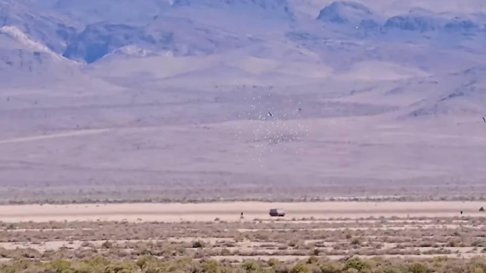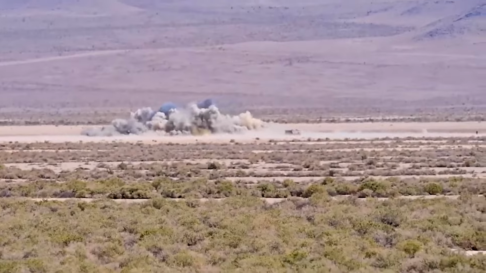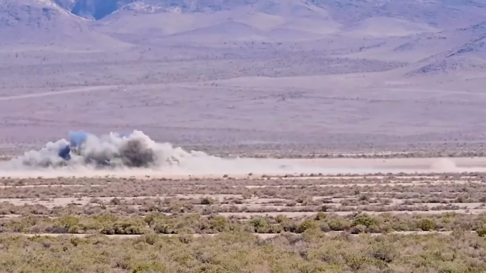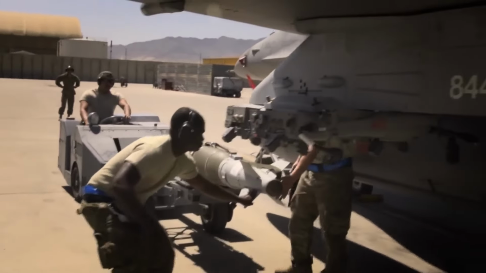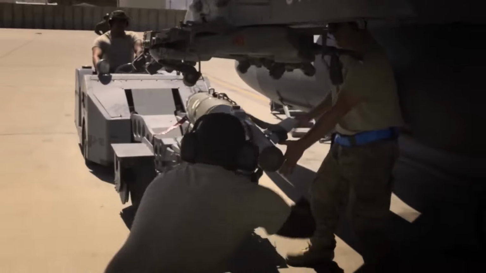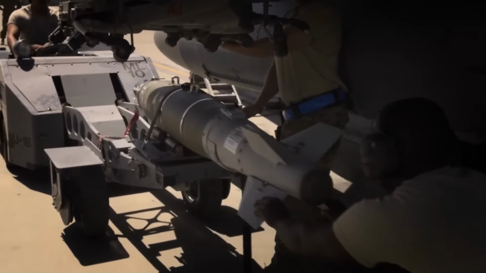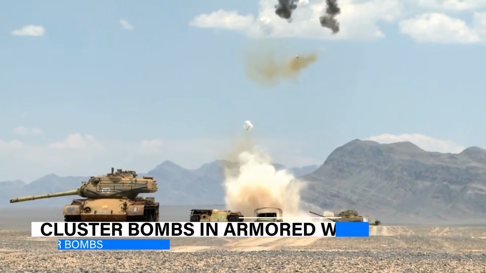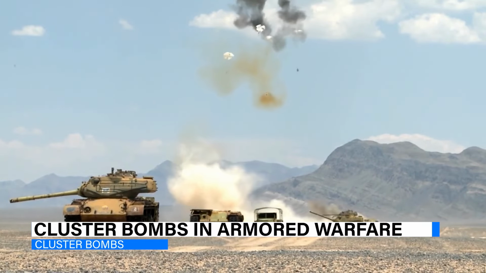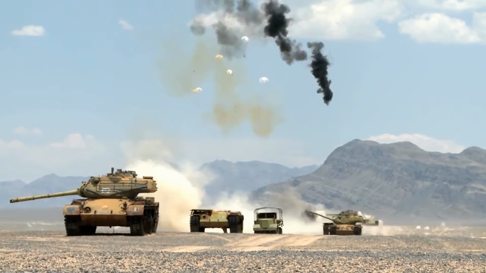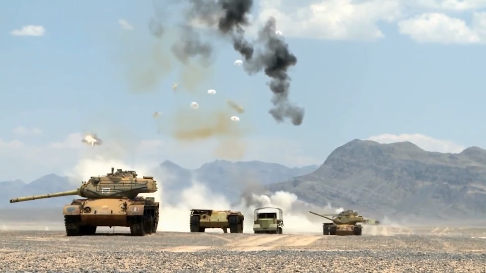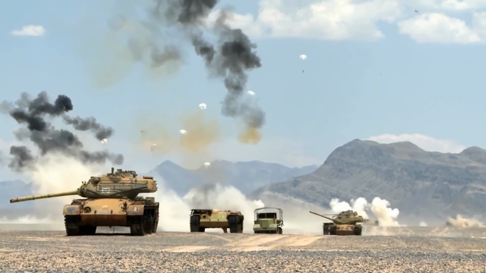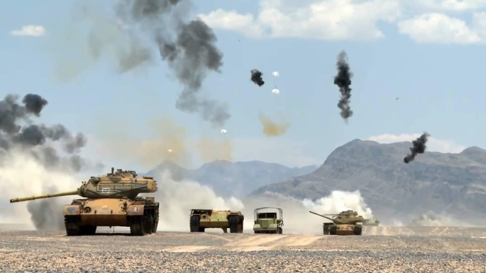This lack of a universal ban perpetuates a dangerous reality. Cluster bombs remain available, and the risk of them being used with disastrous consequences continues. As we move forward, a question may arise. Can cluster bombs destroy tanks or such armored vehicles? The answer is yes, and there are many variations of it.